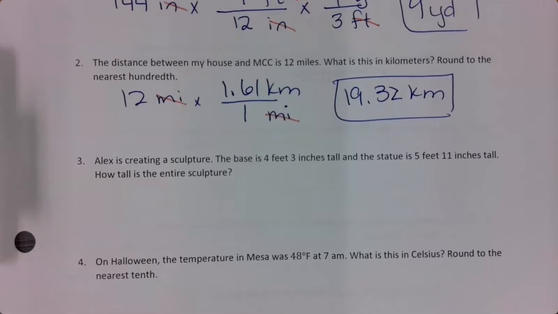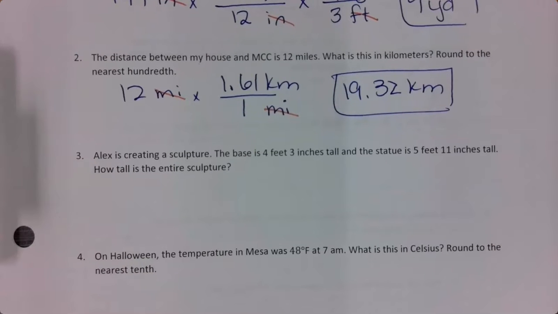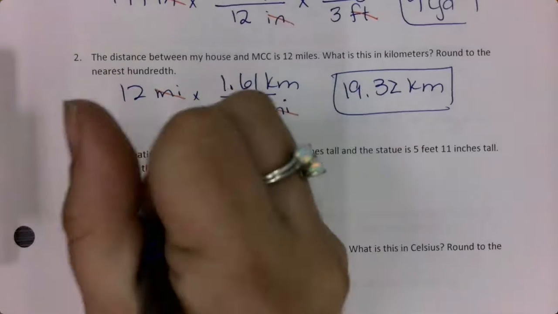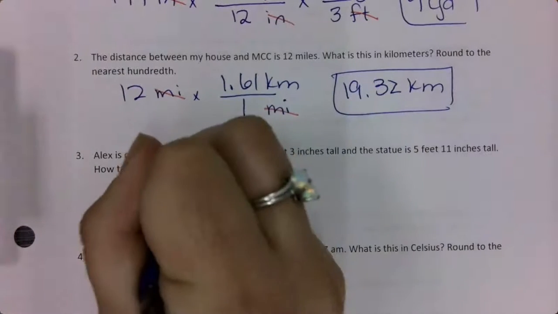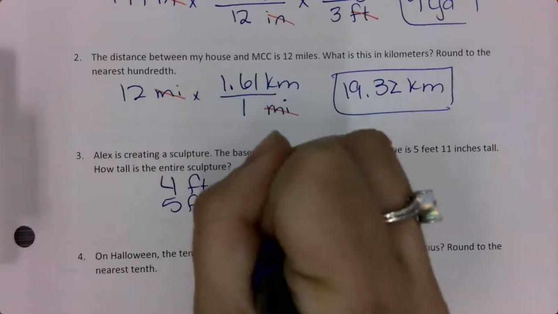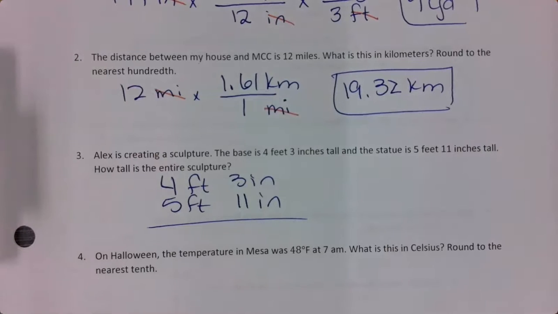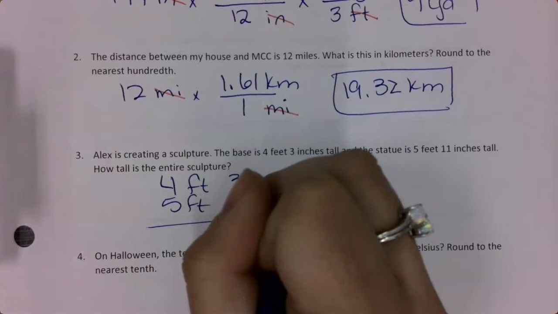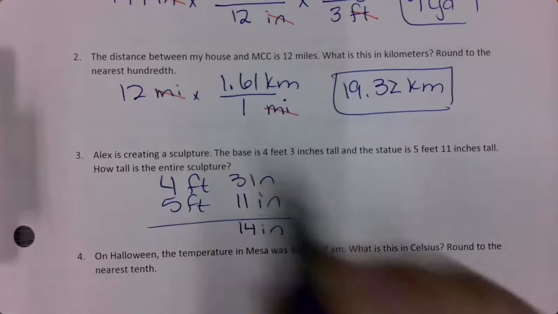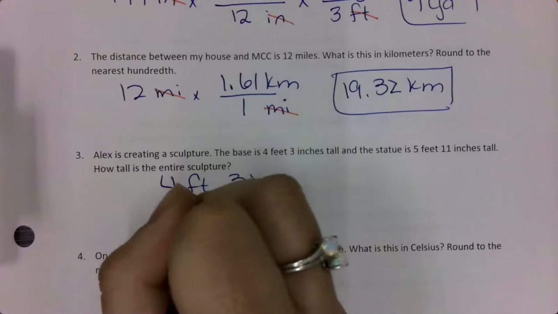Okay. Number 3 tells me Alex is creating a sculpture. The base is 4 feet 3 inches tall, and the statue itself is 5 feet 11 inches tall. How tall is the entire sculpture? So I want to add these two together. I have 4 feet 3 inches, 5 feet 11 inches. So I want to start off with the smallest units first. 3 plus 11 is 14, and then 4 plus 5 is 9.